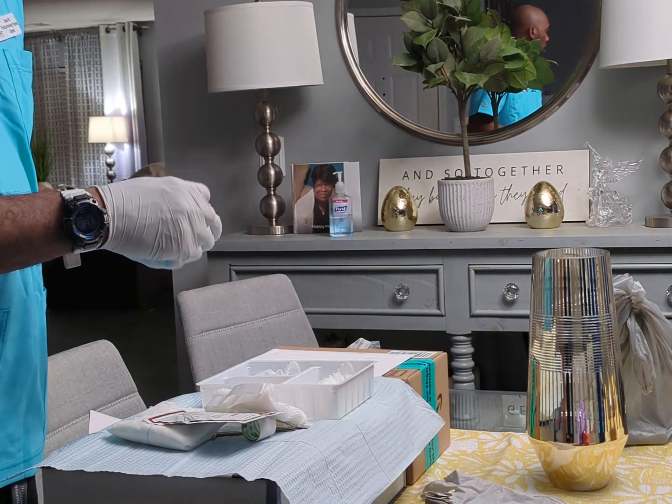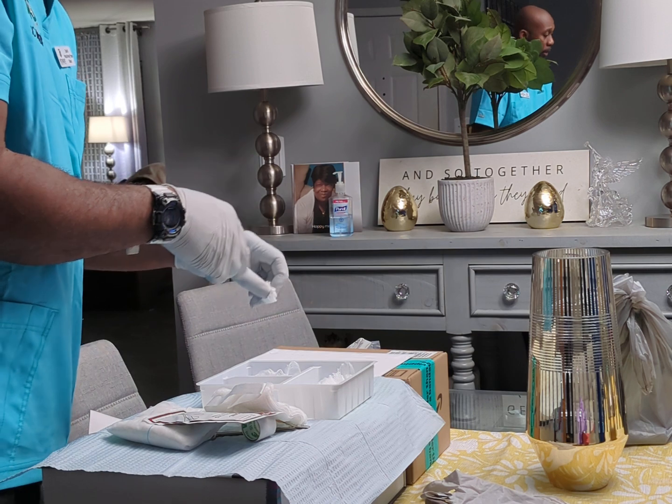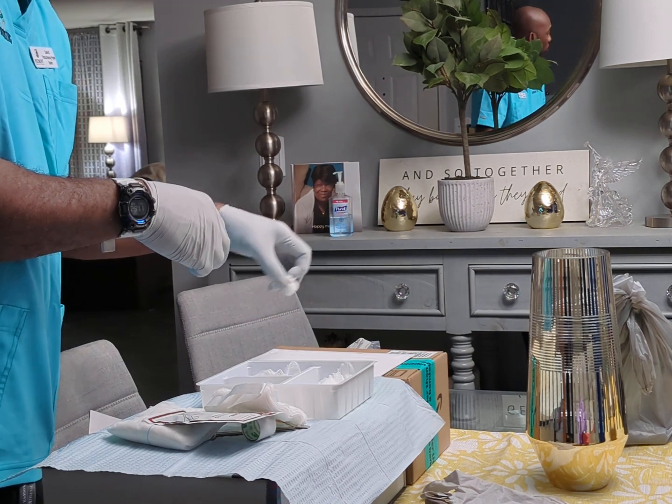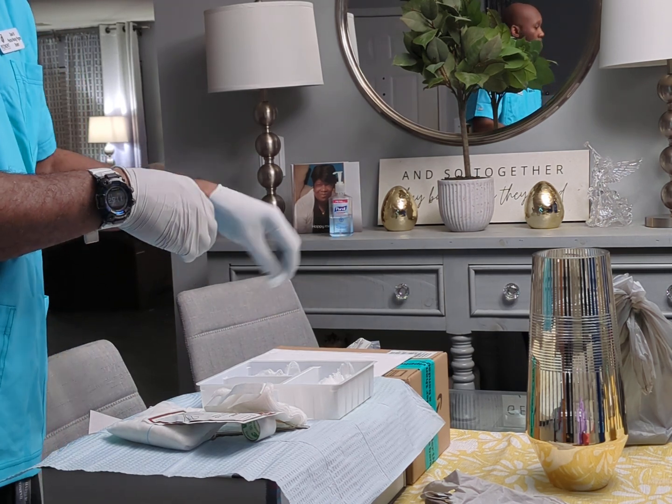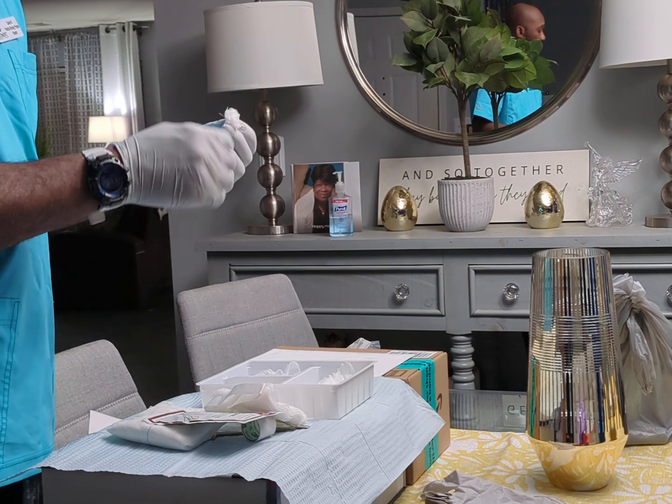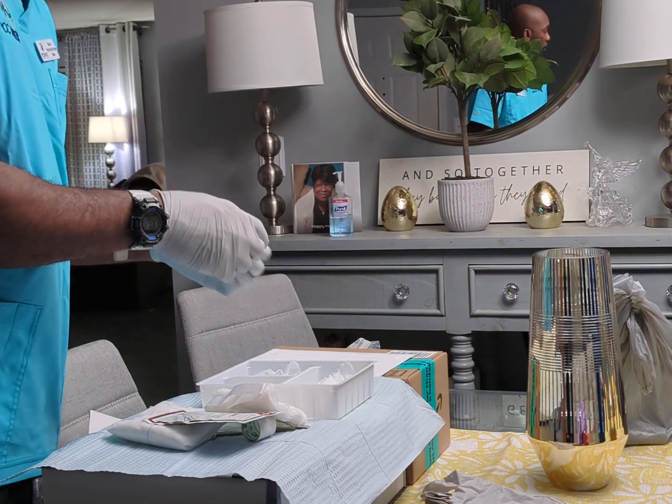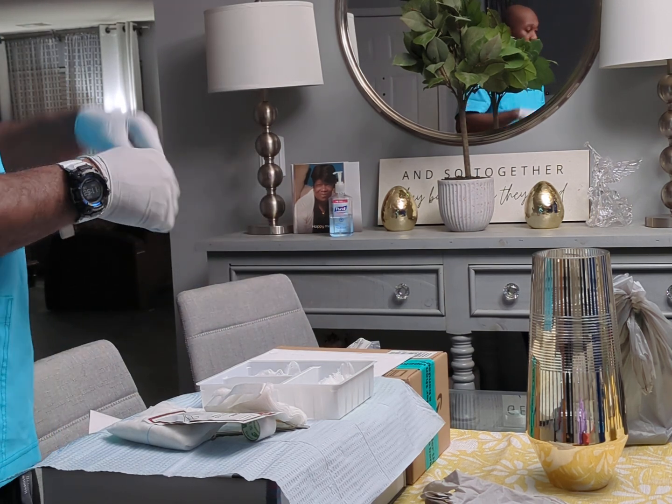I will dispose of that gauze and get another gauze. Same thing. I will continue to clean that wound until I'm satisfied that it's clean, until there's no more debris on my gauze. And once I finish with that, I'm done with that gauze.